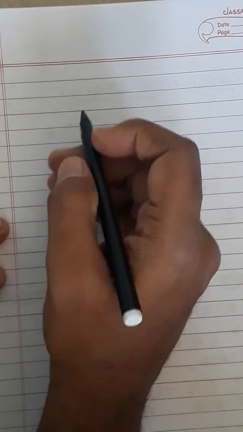Now our next question. In the next question the interval form is given and we represent it in set-builder form.